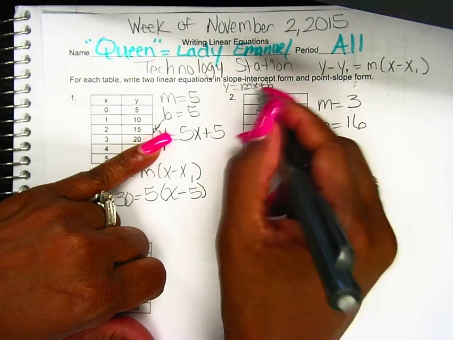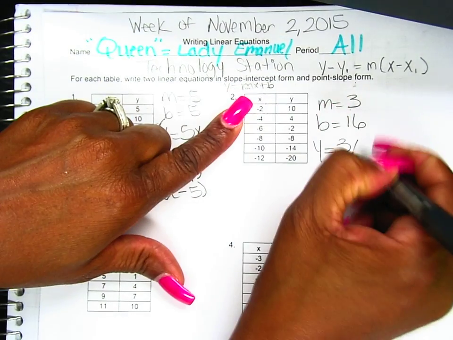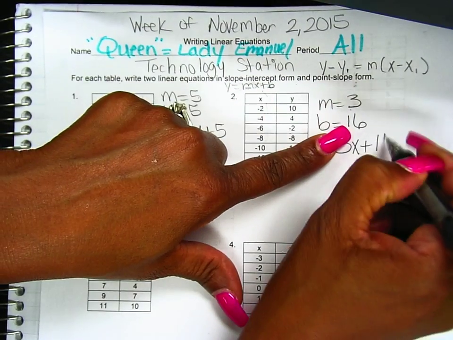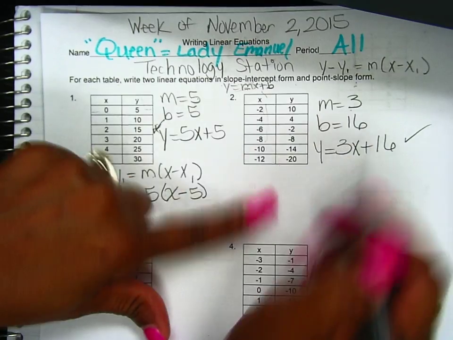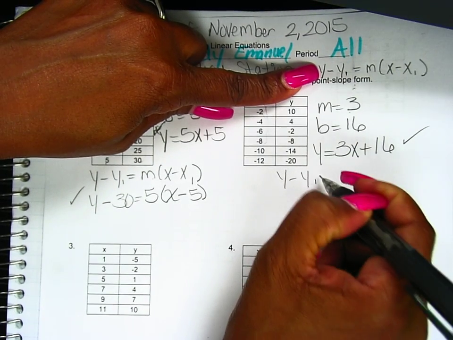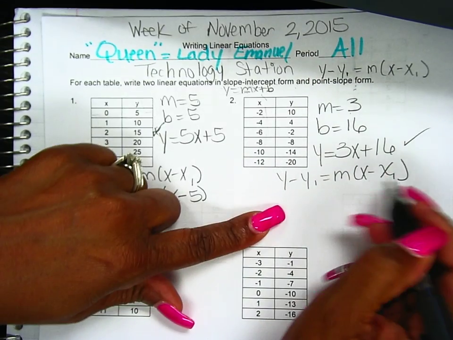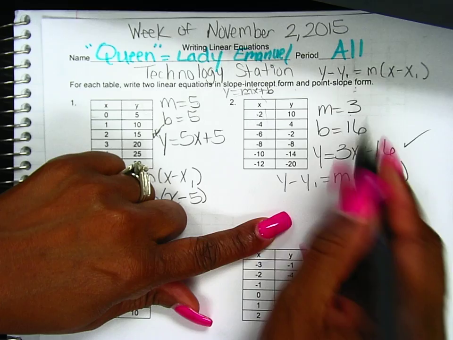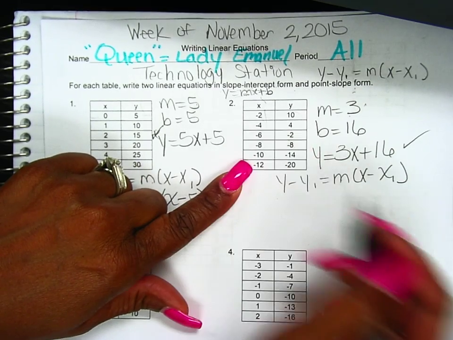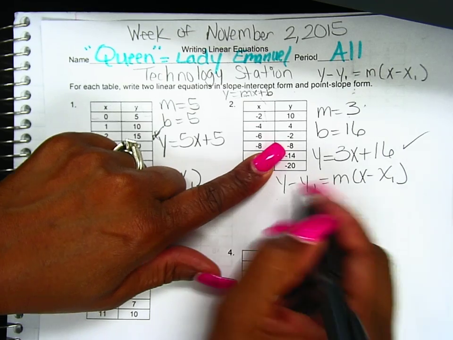So now what am I going to do? I'm going to substitute this information in slope-intercept form. So I'll get y equals m is 3, write the variable x, plus 16. That's one equation I have written. My next equation, the point-slope formula, I just need a slope and a point. And I have several points, and I have the slope, which is 3. So I'm going to choose any point you want to. I'm going to choose the negative, so you can see how to do it.